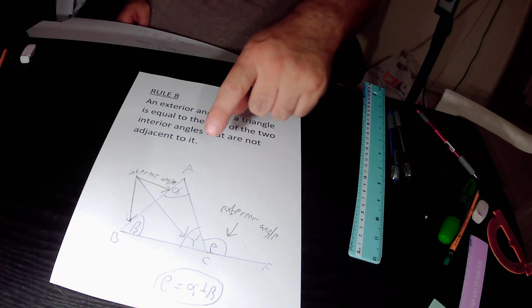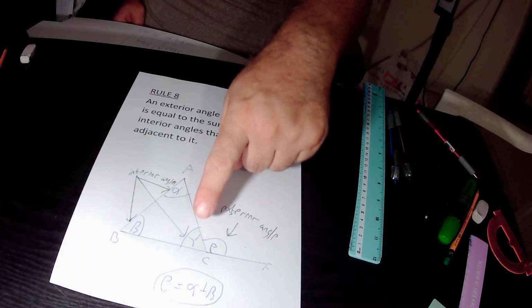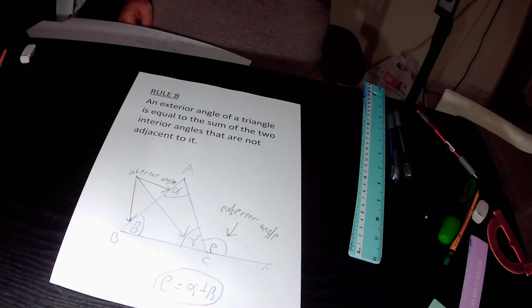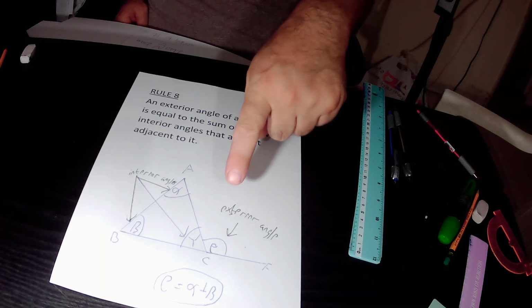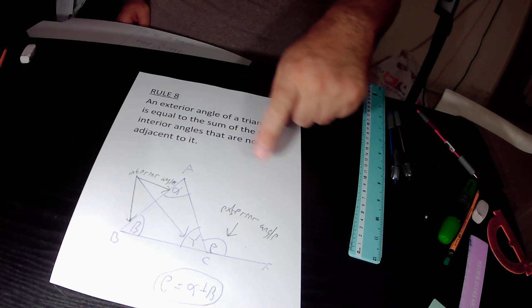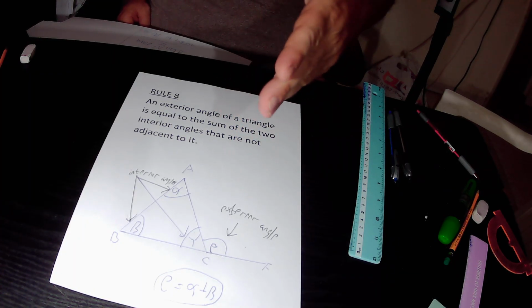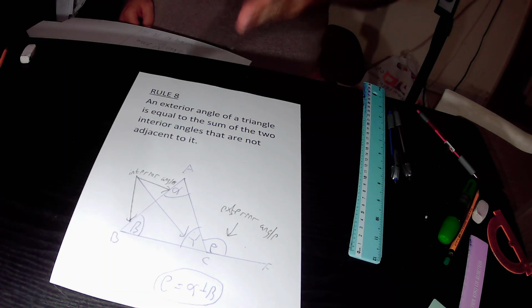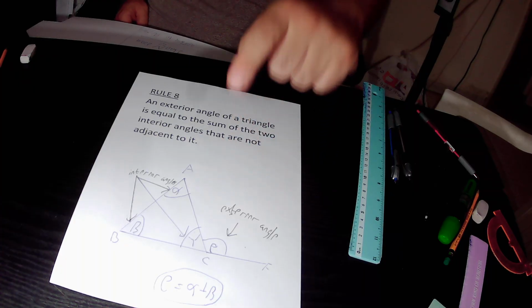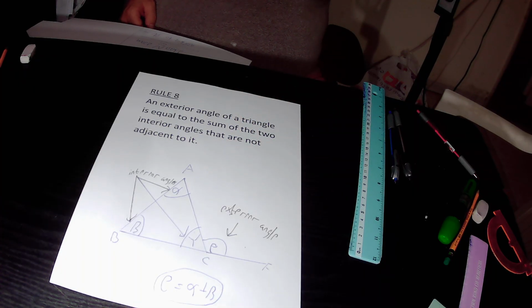Those three angles alpha, beta, and gamma are defined as interior angles because they are located inside the triangle, while this angle is defined as an exterior angle because it is located outside triangle ABC. According to this rule 8, the size of this angle E, the exterior angle of triangle ABC, is equal to the sum of the two interior angles that are not adjacent to it.